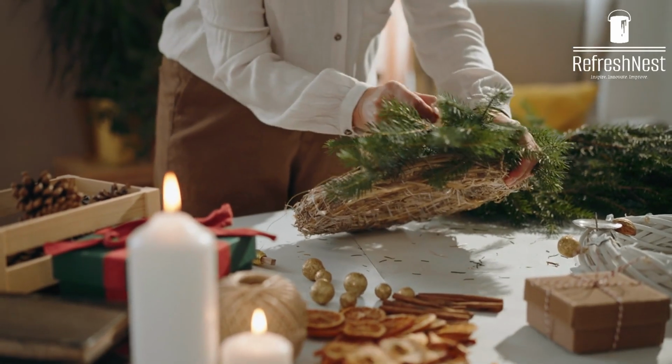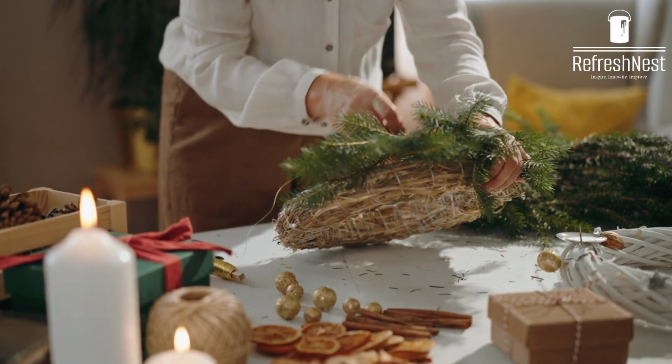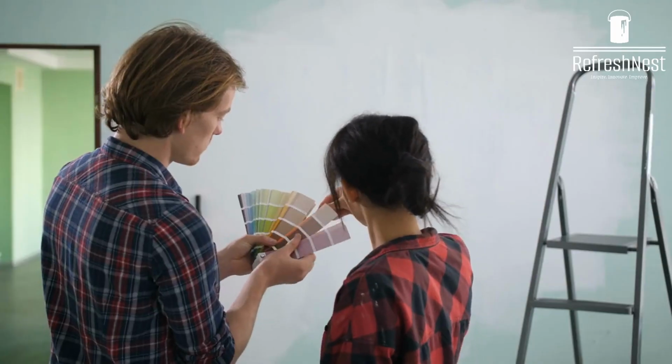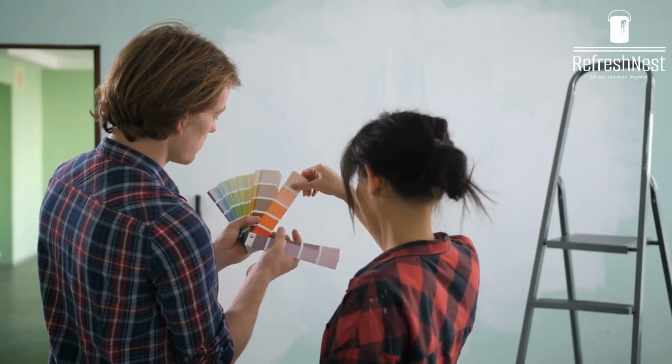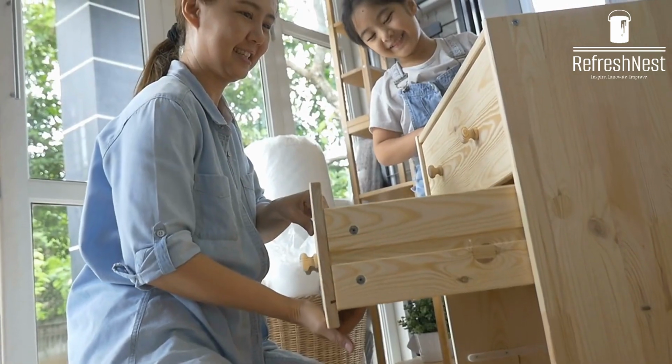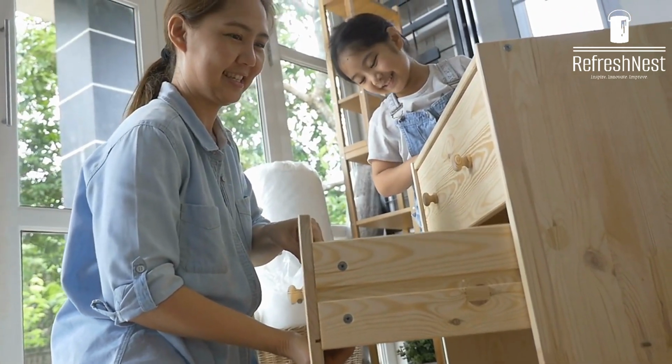4. DIY decor projects. Get creative and embark on DIY decor projects to add unique touches to your living room. Discuss ideas such as creating gallery walls, making your own throw pillows, or upcycling furniture with a fresh coat of paint. Encourage viewers to unleash their creativity and personalize their space.